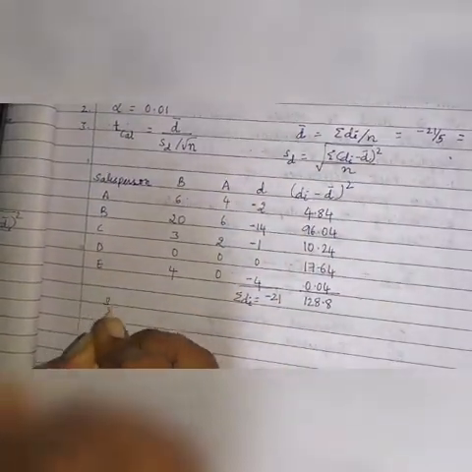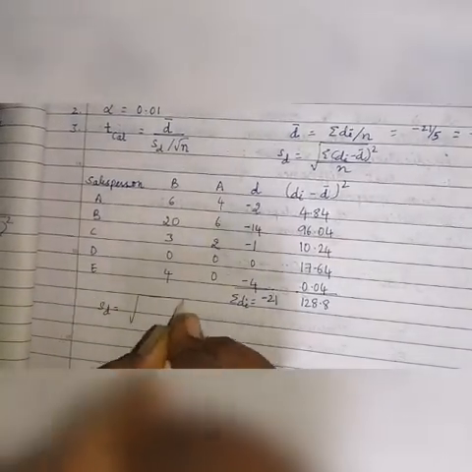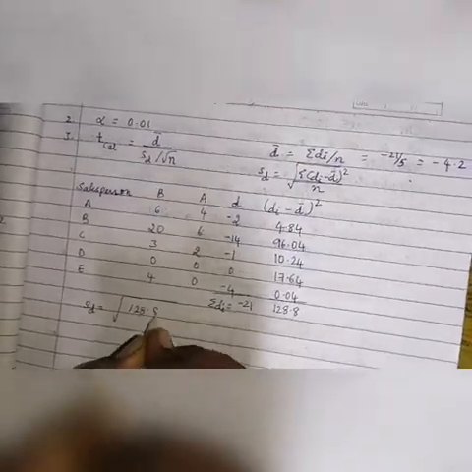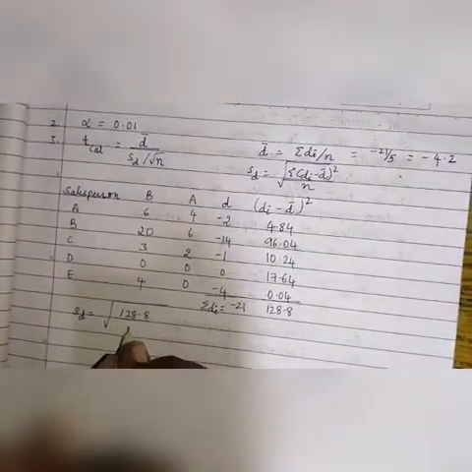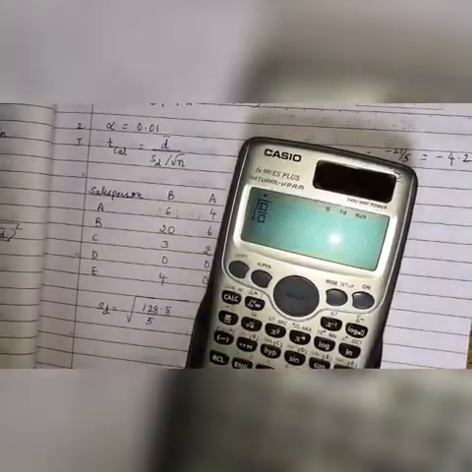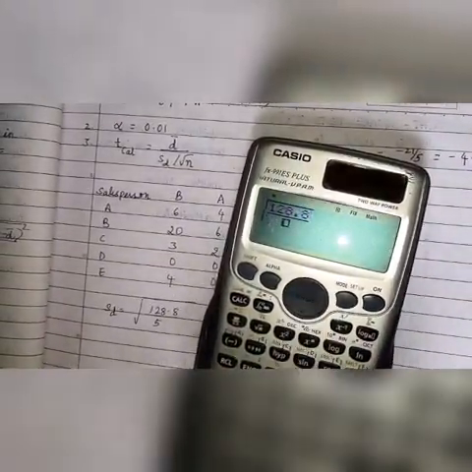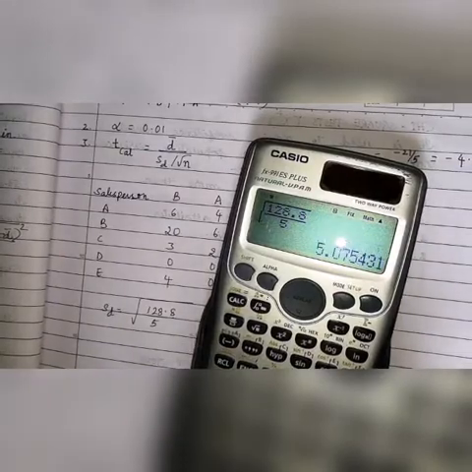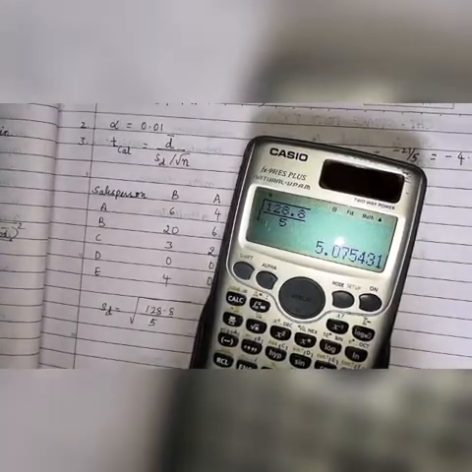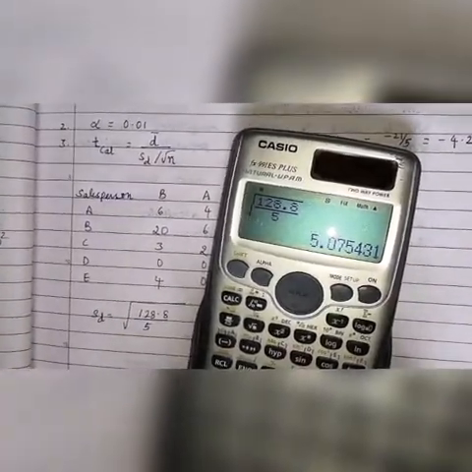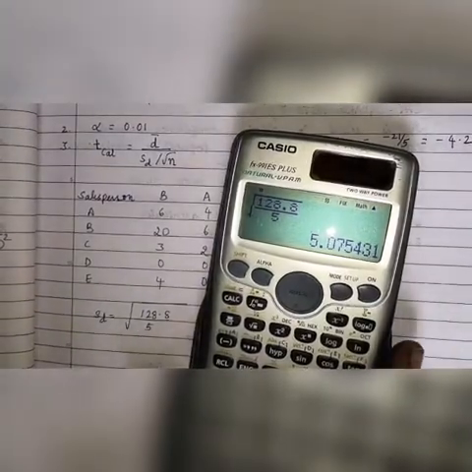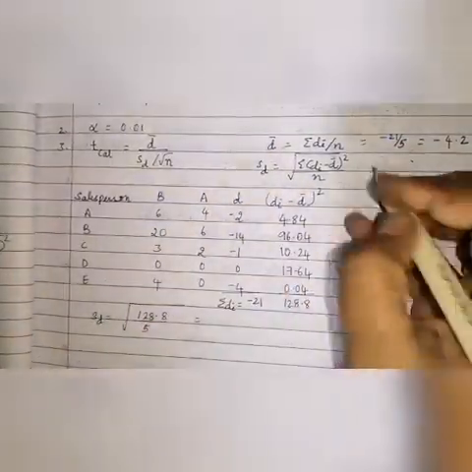Standard deviation is equal to the square root of the summation, 128.8, divided by n, which is 5. So 128.8 by 5, this equals 5.075.